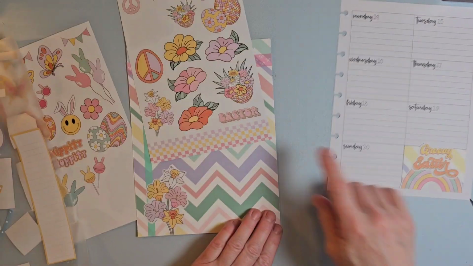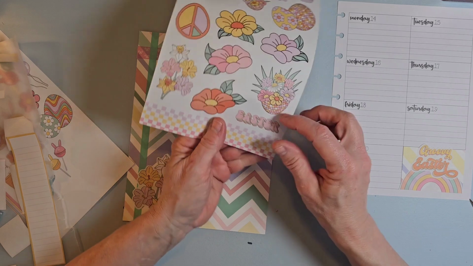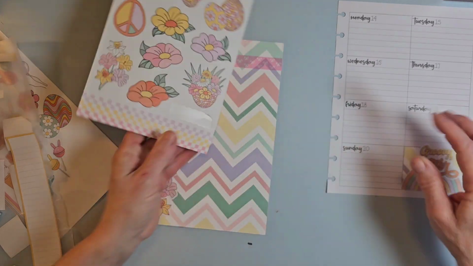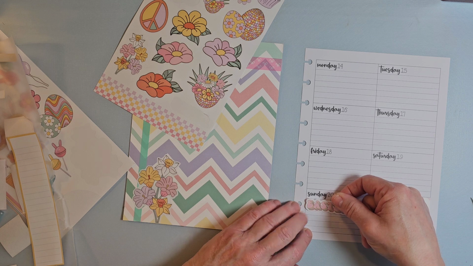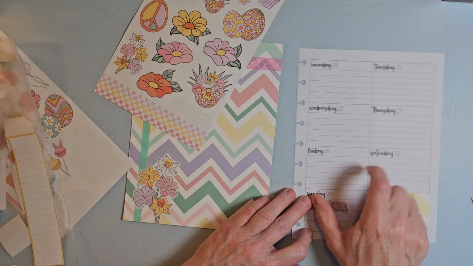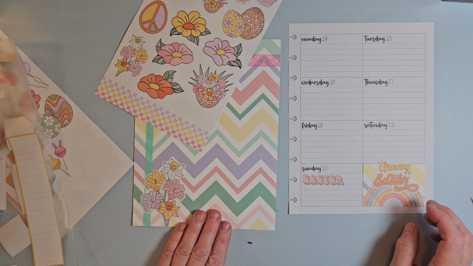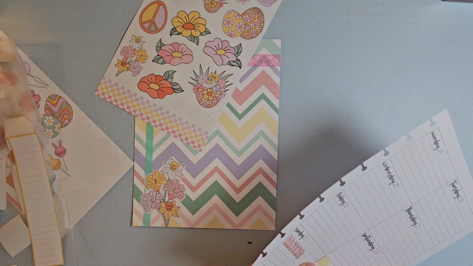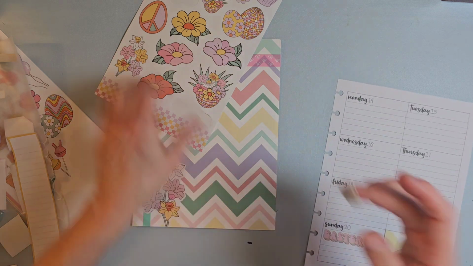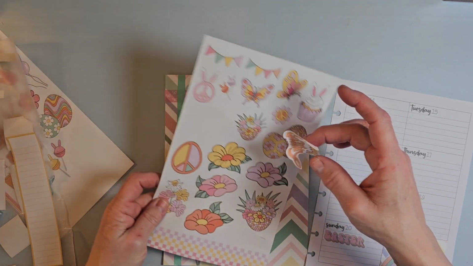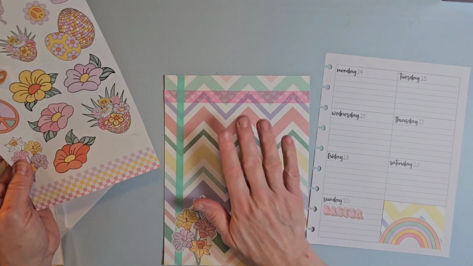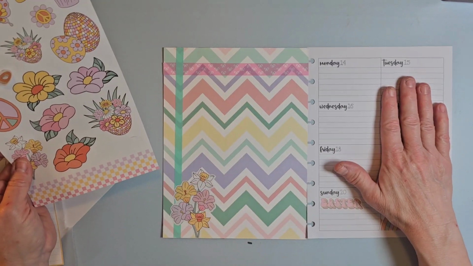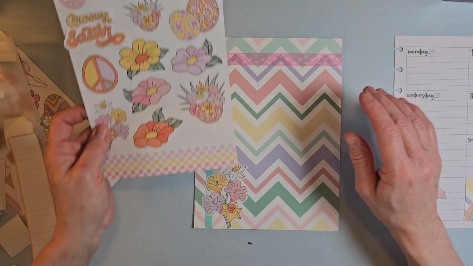There we go. Now I do have a sticker, but do I want Easter and Groovy Easter next to each other? I am going to, so much for starting on this side. You know what? I think I'm going to try to use this on this side someplace, just because I have Easter here and I'd like to have an Easter saying over here. So we're going to try that.